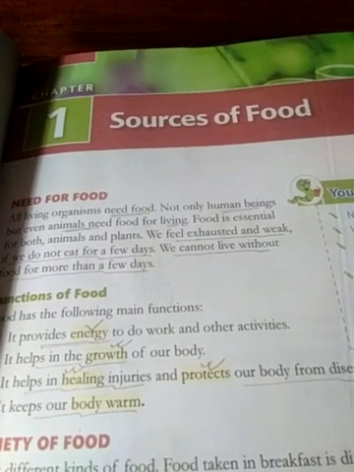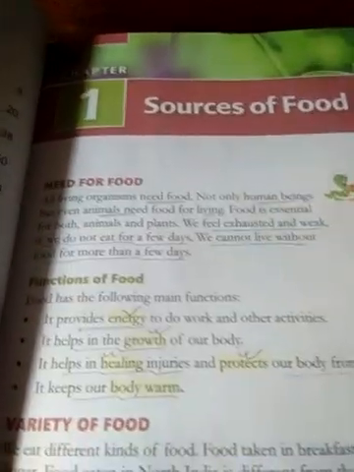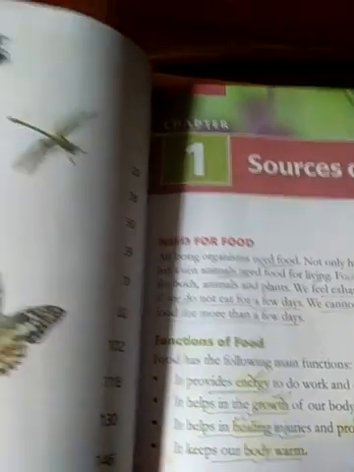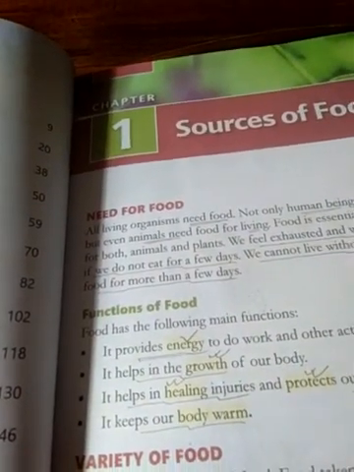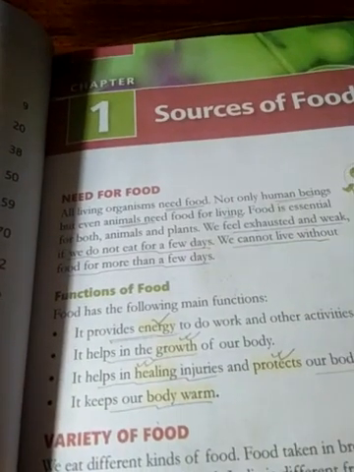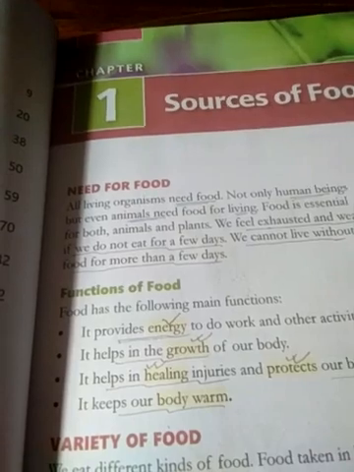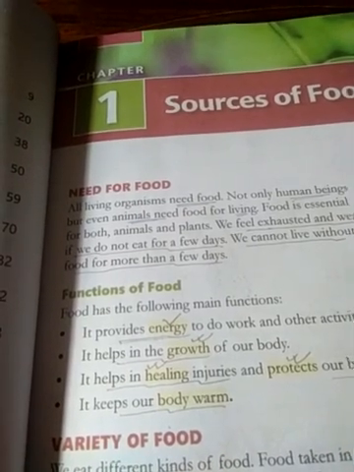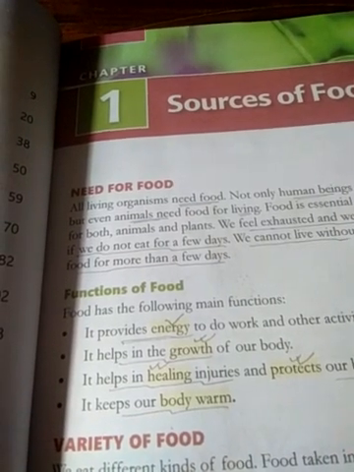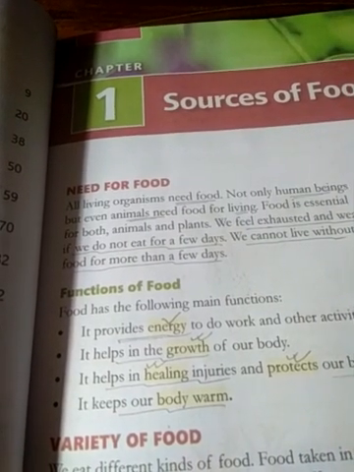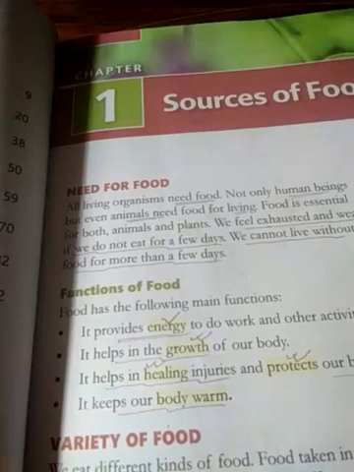Now, I would like to start from your book directly. The first topic is need for food. Why should we have food on a daily basis? We know all organisms need food. Why? The answer is to sustain life. Not only human beings, but also all animals, all plants need food for their living.